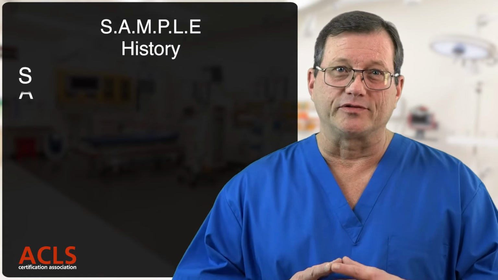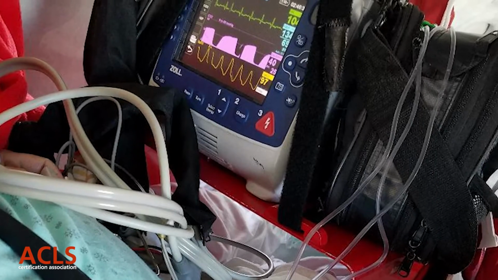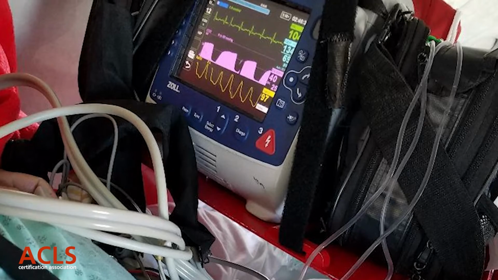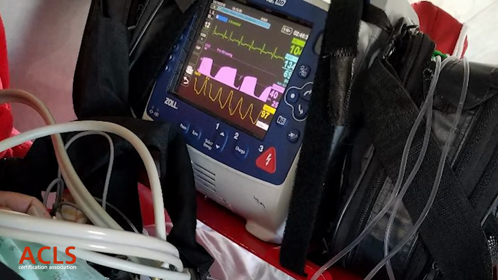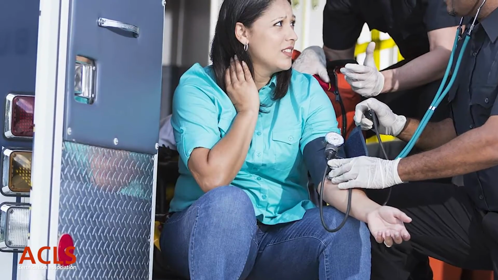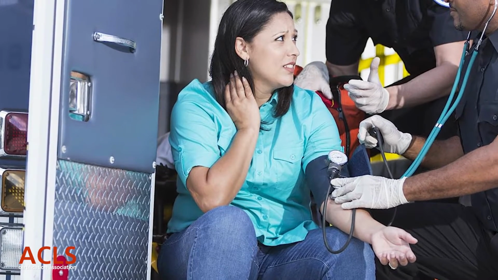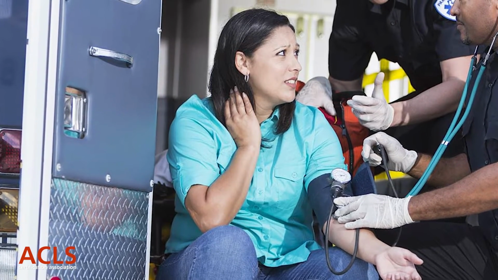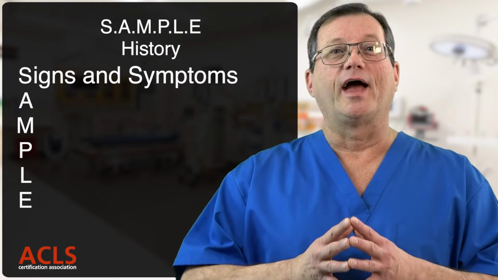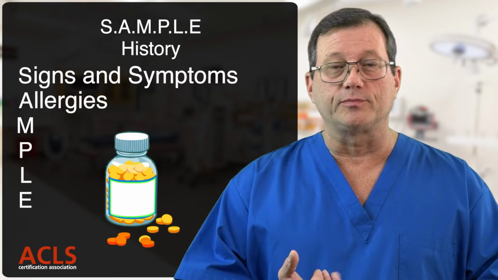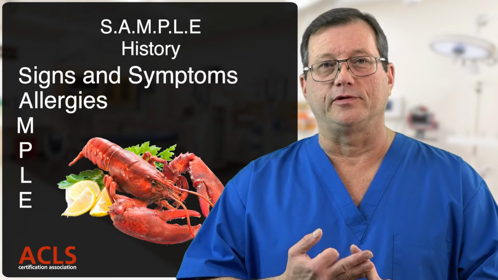Looking at the SAMPLE history, S, signs and symptoms. Remember, a sign is anything you can measure, a respiratory rate, a blood pressure, an objective finding. A symptom is something the patient tells you. I'm short of breath, I got chest pain, subjective. Next, allergies. And this should include all allergies, not only medications, but food and environmental allergies.